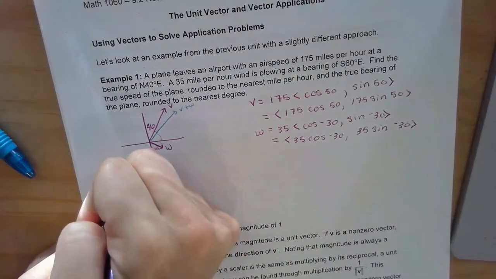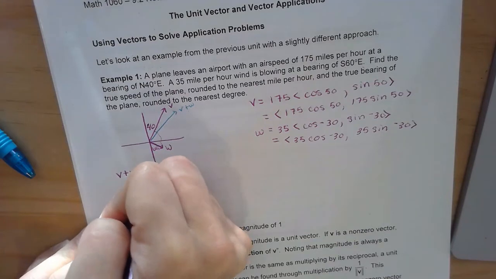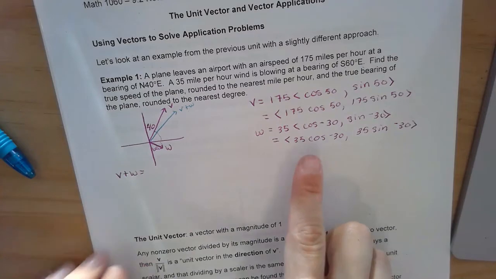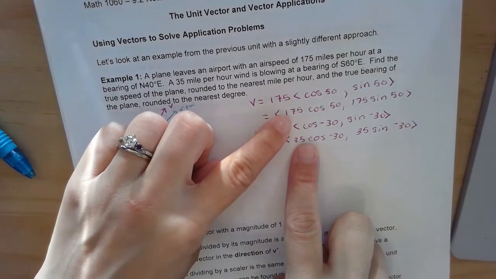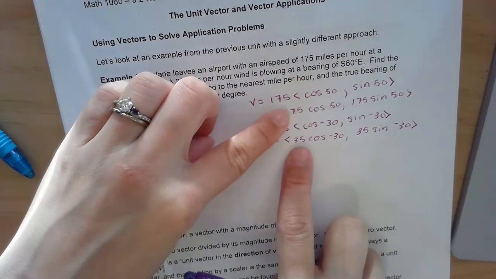Okay, so what are we doing to these two vectors? Remember, we are adding them. So I'm going v plus w. Now, what I'm going to do, guys, so I don't run out of room, is remember when we're adding, we add the x components together and the y components together. So that's what I'm doing right now.